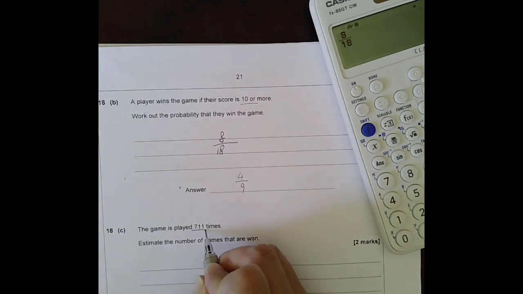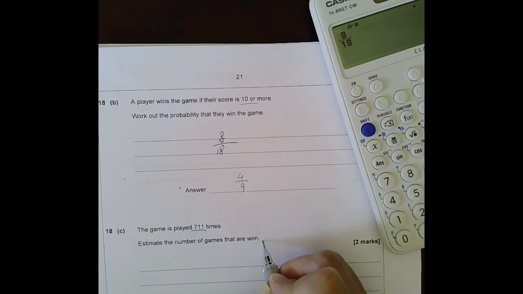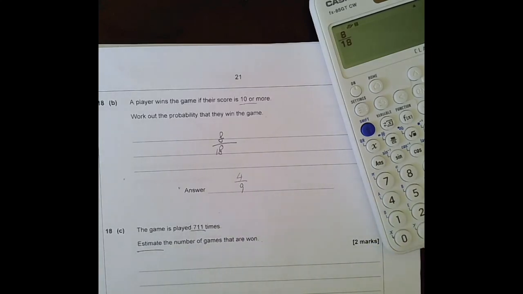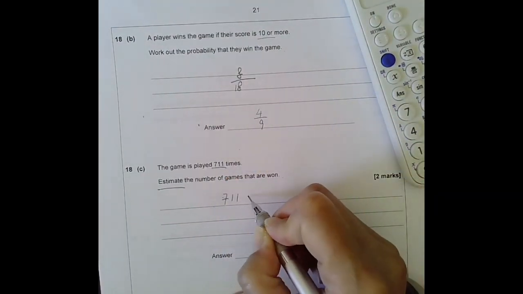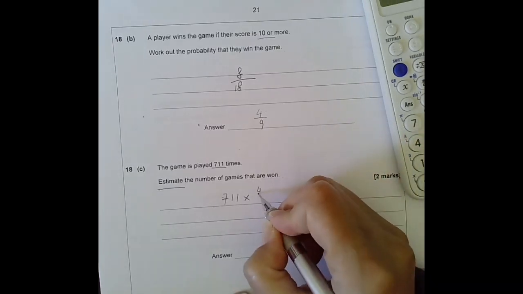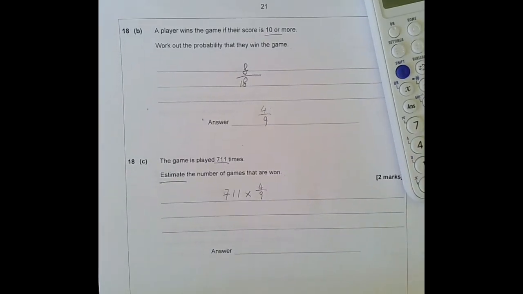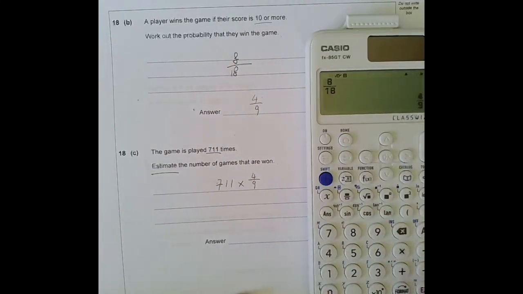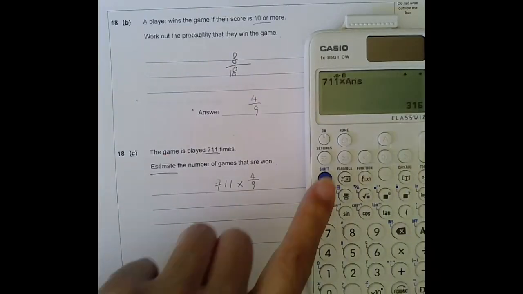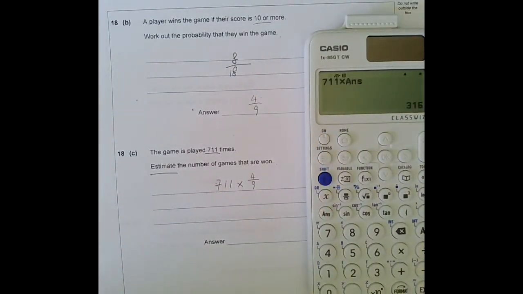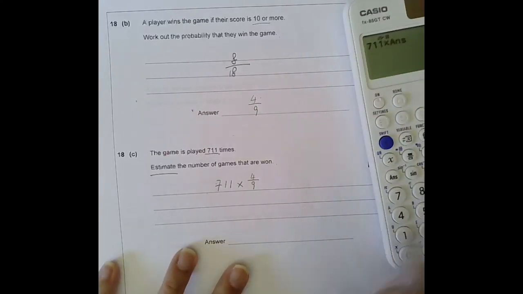All right, the next game, we played 711 times. Find the expected value of the games to be won. So we need to multiply this by the fraction here. Ooh, everything interlinks with each other. And I'm happy this question is on a calculator paper. So you can write down 711 times 4 over 9, or actually I can get the answer because I just got it there. So now I got 360, 316, my English, I'm sorry. 316 is the answer.